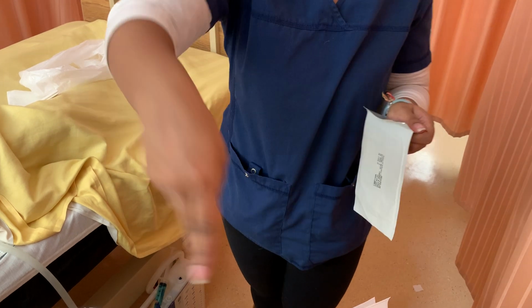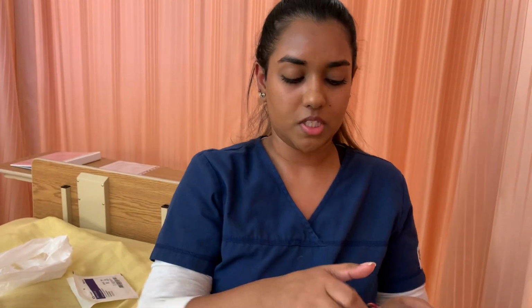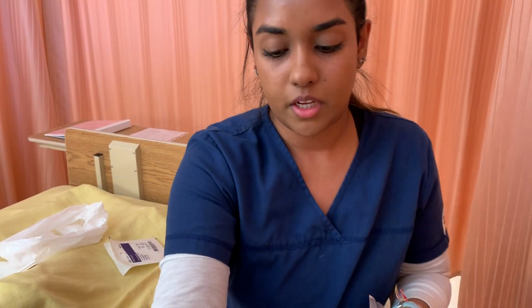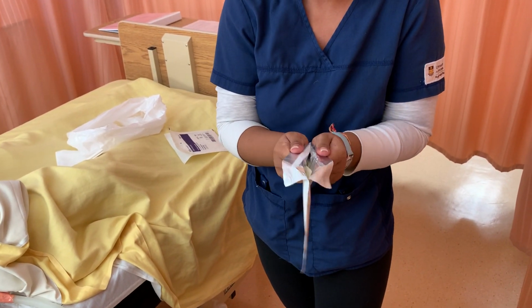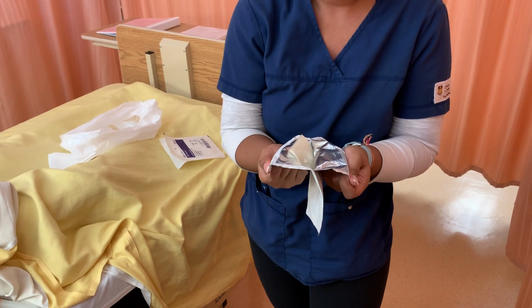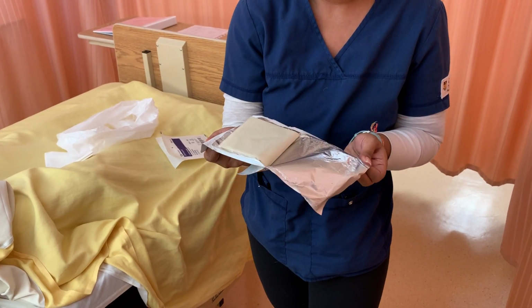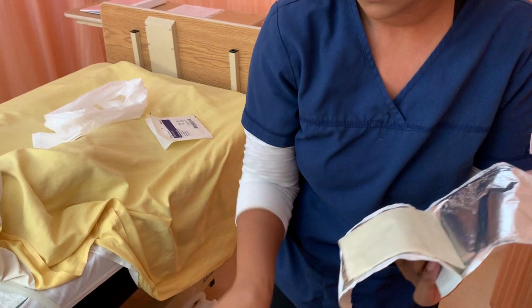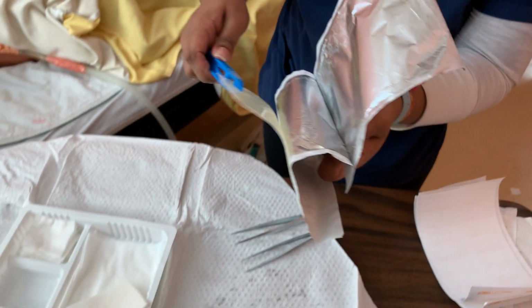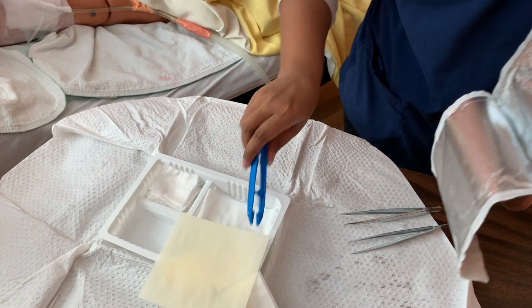I think I might have crossed over my sterile border there when I went to put my normal saline away, so I would just get a new kit and restart. I'm gonna open my Gelinette. And just pop that right there.